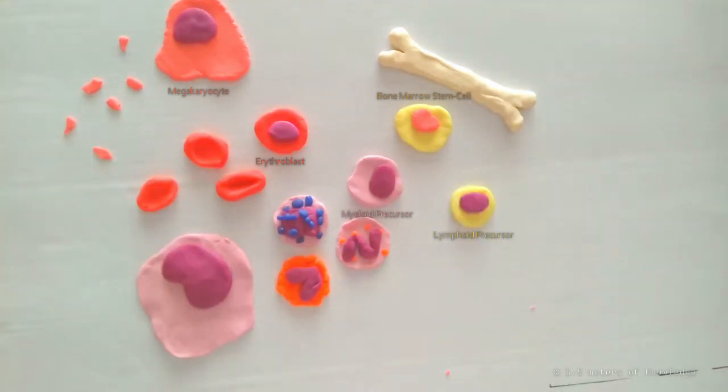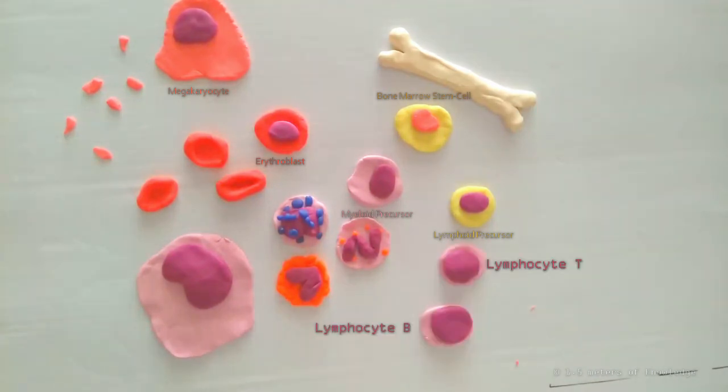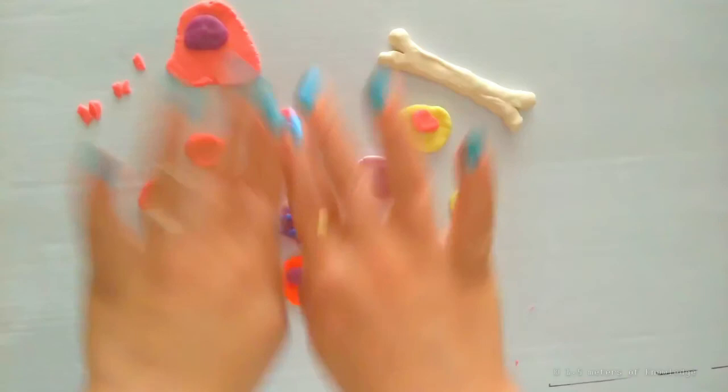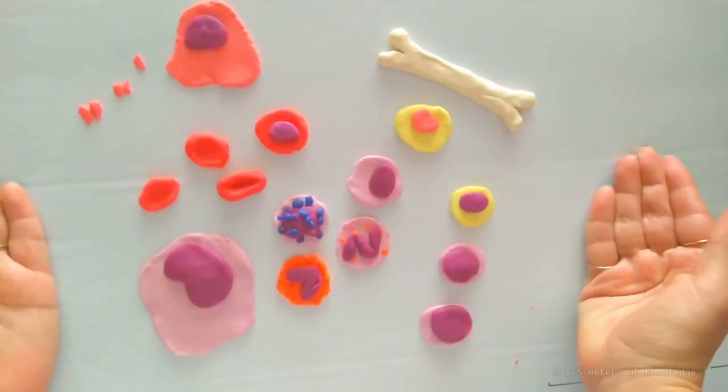The lymphoid precursor gives us lymphocytes B and T. Who? Oh, I see I failed to mention the lymphocyte twins that are formed in different places and have different functions. But that is a story for another time. Well, I can see that you are more confused than when you didn't see this video.